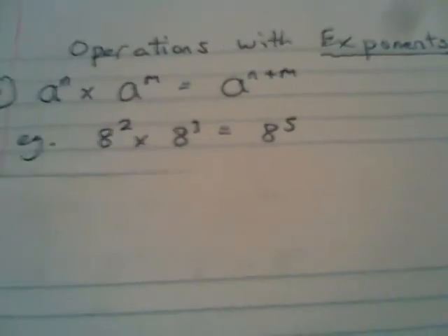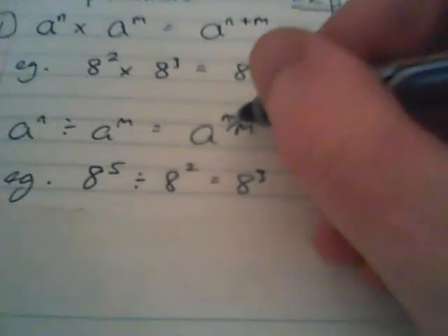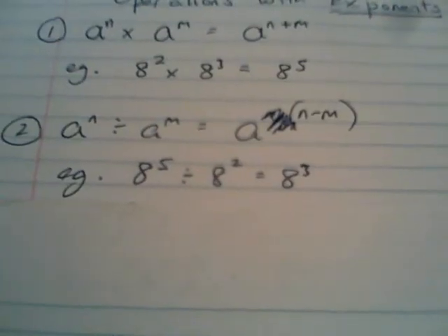So here you can see 8 squared times 8 cubed actually makes 8 to the power 5. And conversely, if you divide them, so for instance here 8 to the 5 divided by 8 to the 2, you subtract the powers. So there you have a to the n minus m, beg your pardon. You subtract the powers when you divide like bases. So 8 to the 5 divided by 8 to the 2 is 8 to the 3, 5 minus 2.